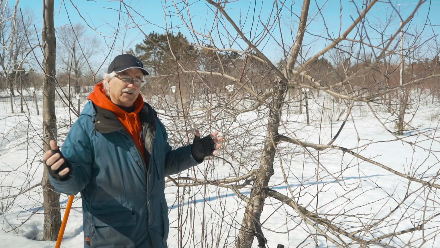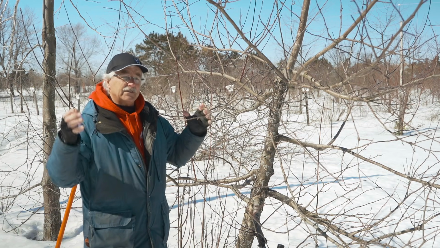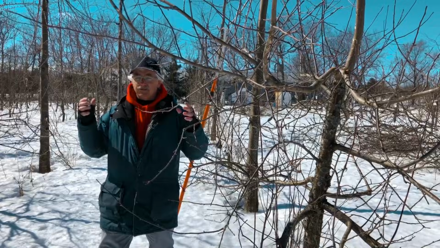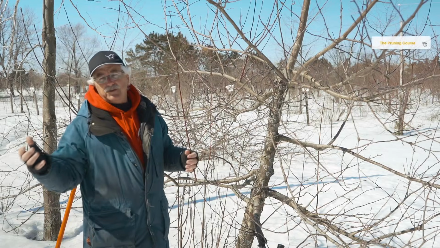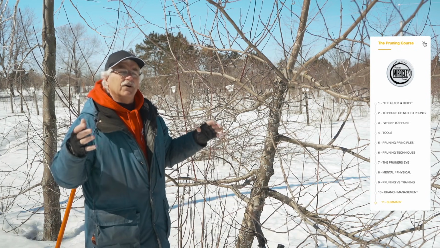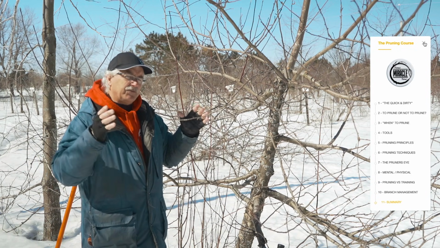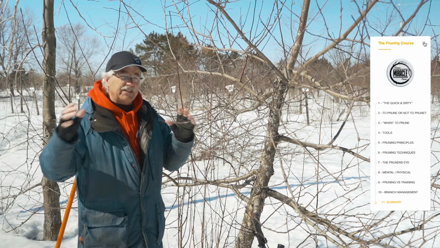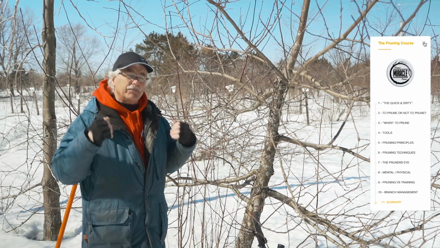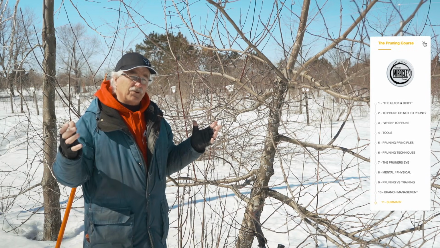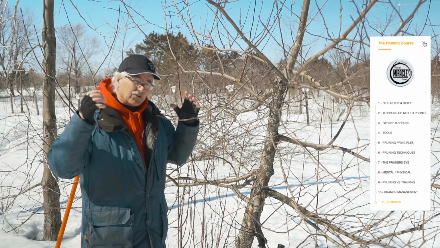All the rest in the film are important details that you will need to know. How do you make the cut? When do you cut? When do you prune? Why do you prune? All of these will be in the rest. But if you want to just get started, or if you've seen the whole film and you want to come back and be able to prune without having to go through the whole thing, check out the quick and dirty.